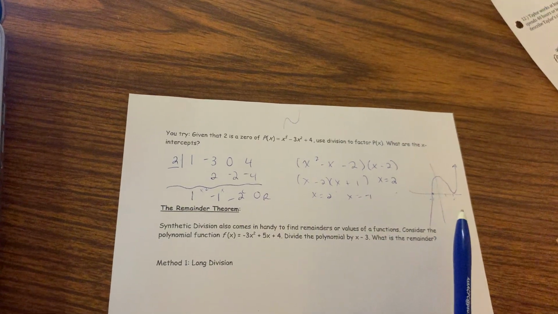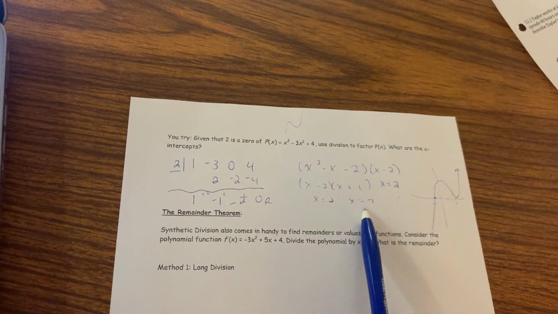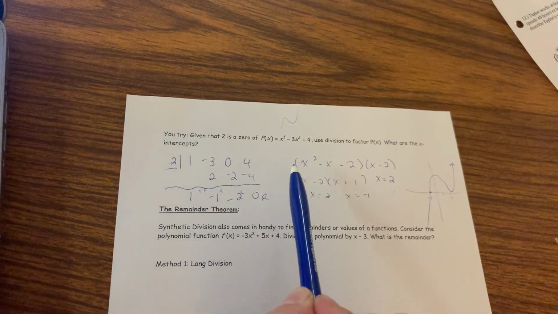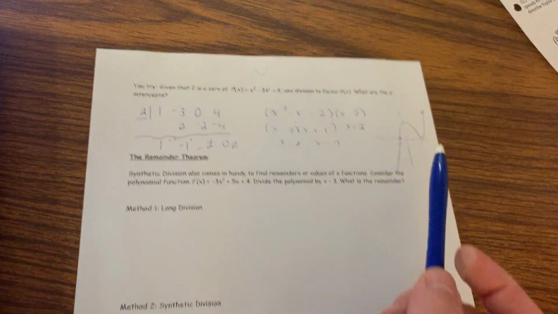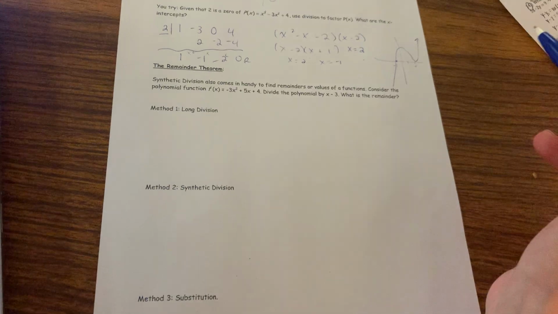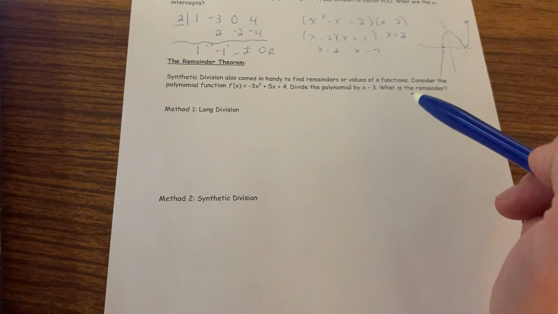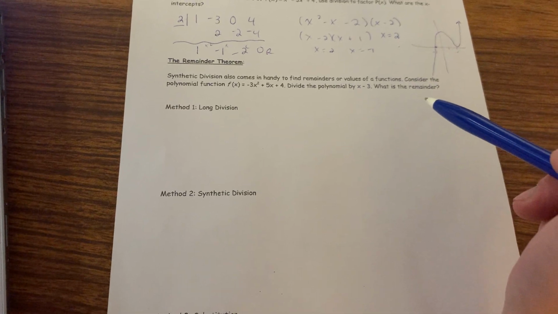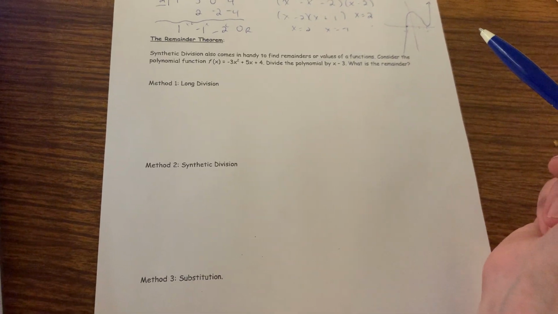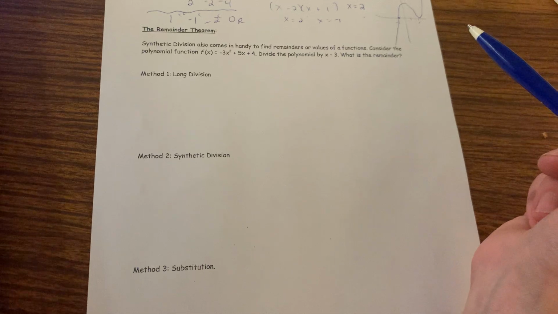Is your textbook going to ask for this? No. Is your textbook going to ask for this? No. In the homework, it's asking for this, okay? So that brings us to the remainder theorem. It says synthetic division also comes in handy to find remainders or just values of a function. So synthetic division is substitution, okay?